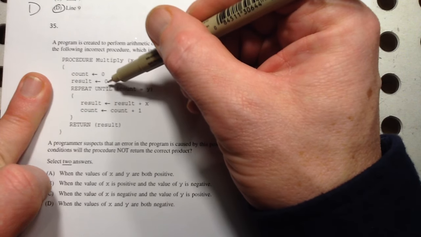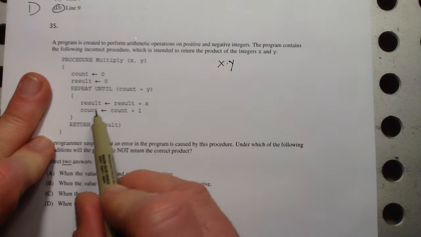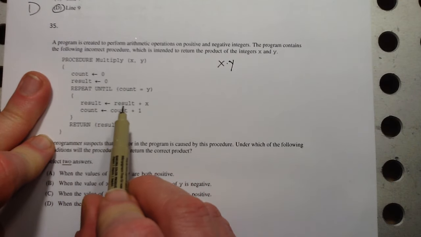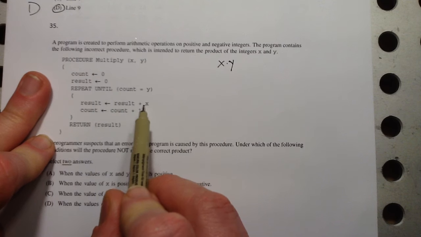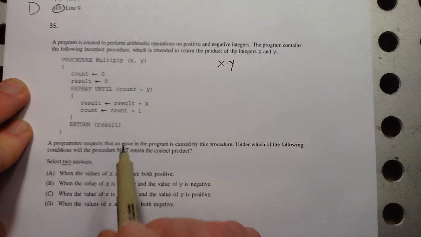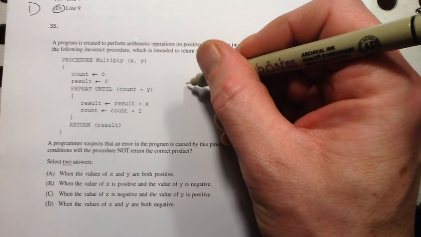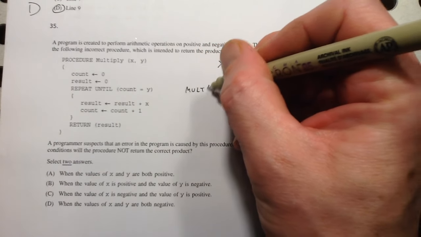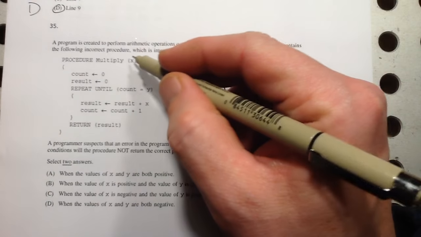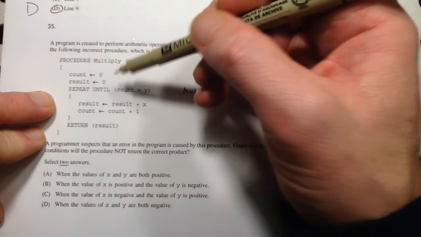So procedure multiply(x, y): count is equal to 0, result is 0. Repeat until count equals y: result is equal to result plus x, and then count is equal to count plus 1. Return result. Okay, let's just try this. If we did multiply(2, 3), those being x and y, that should return 6, right? So let's just see if it works.